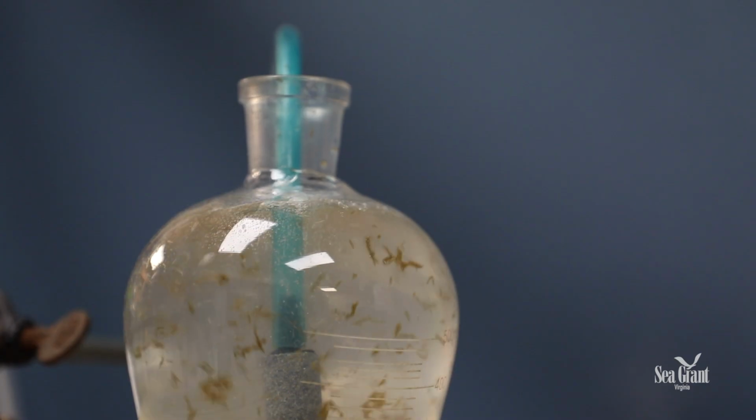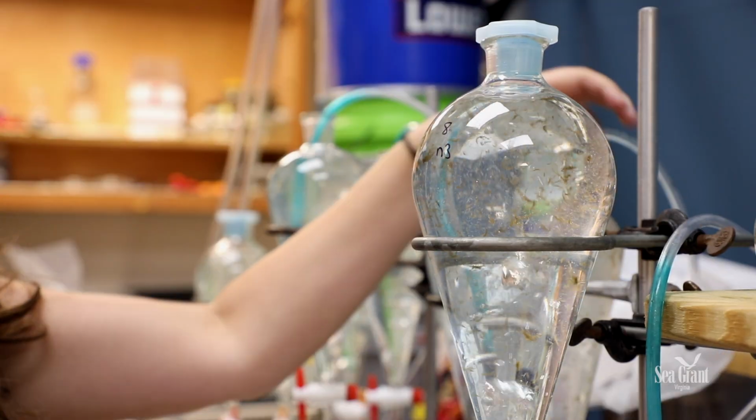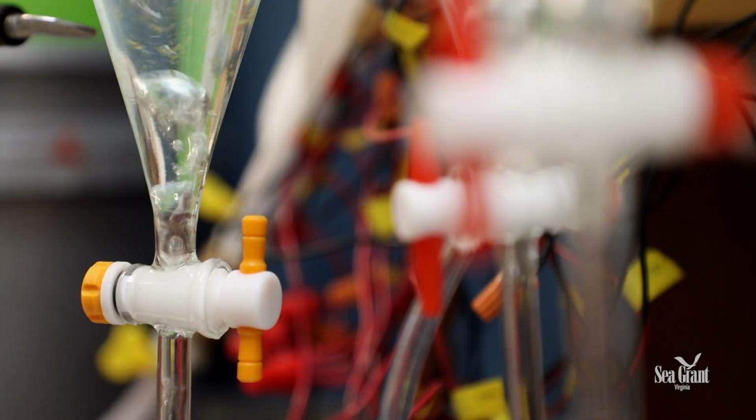Once they hatch, you'll be able to see they kind of pop out of the aquarium.